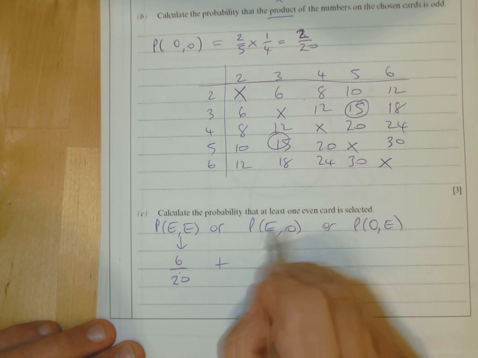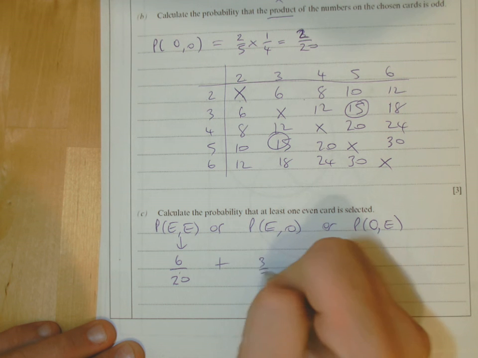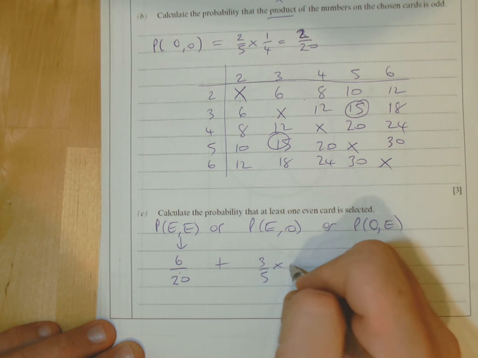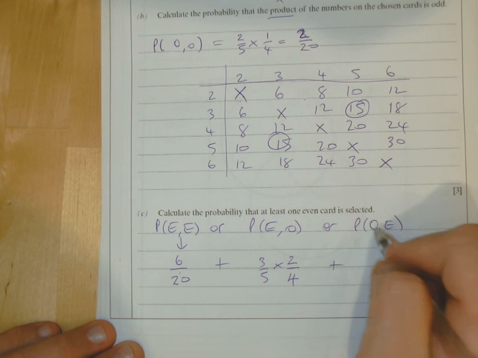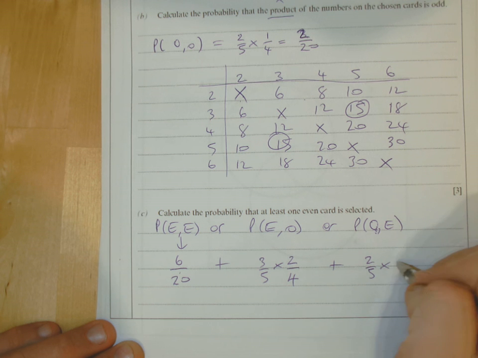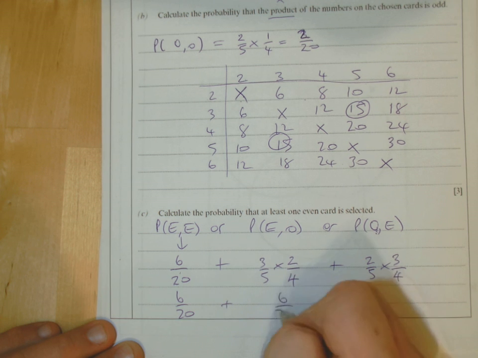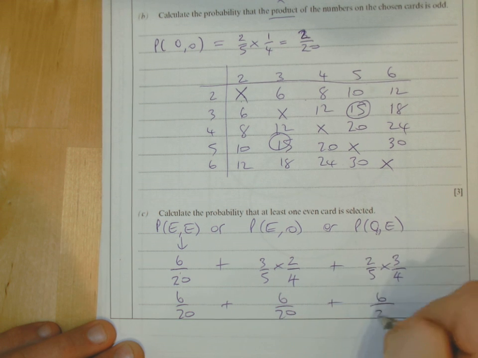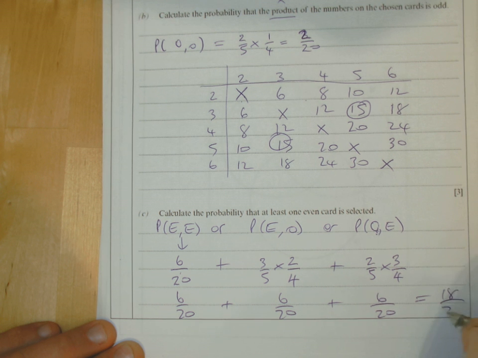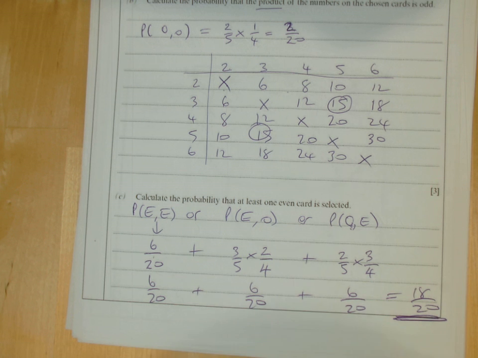Then we can add these together. So the first one being even, you've got 3 chances out of 5, times then the second one being odd, well, you've still got 2 odd ones there, 2 chances out of 4. Add then the situation where the first one is odd, you've got 2 chances out of 5, and then the second one being even, you've still got 3 evens out of 4. So this is 6 20ths, plus 6 20ths, plus 6 20ths. So you've got 18 20ths. 18 out of 20 chances of one being even.